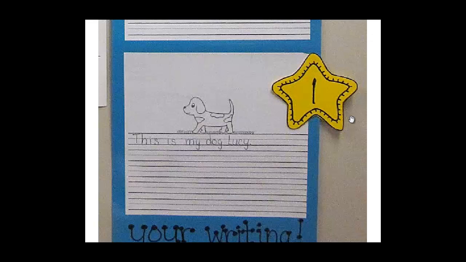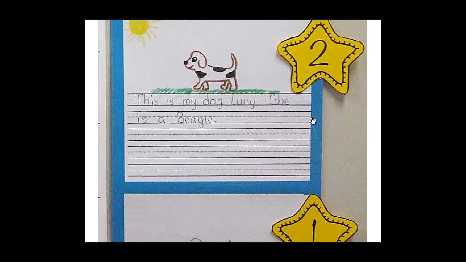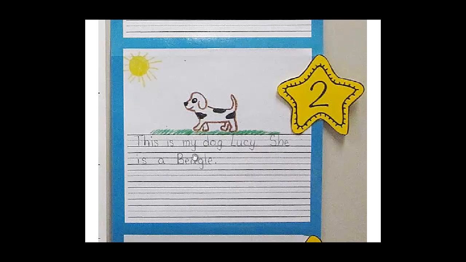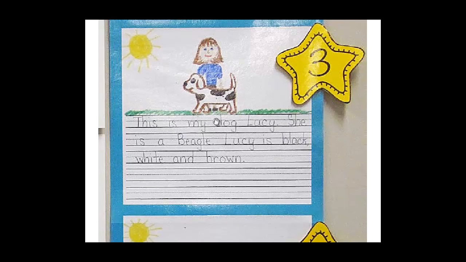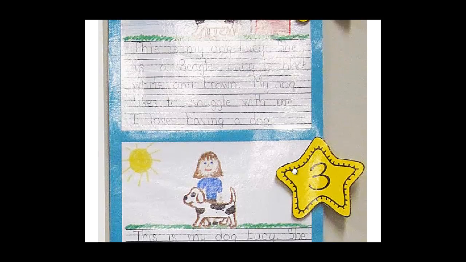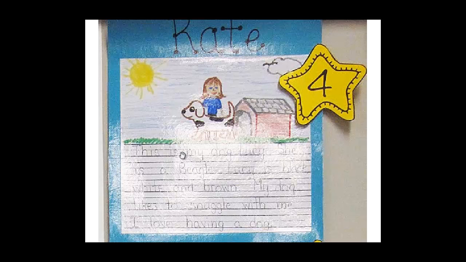Just to give you an idea of what we're looking for, eventually we want 4-star writing, but we know we're not quite there yet. So this is 1 star. There's a picture, there's not a lot of color, there's one basic sentence. Then we can move up to 2. We've added another sentence, there's color to the picture, there's more detail. We move up to 3, even more detail, a little bit more writing. And then the last stage is we've drawn a picture, we filled up the entire space. They've written multiple sentences about it. They start with capitals, they end with end marks.